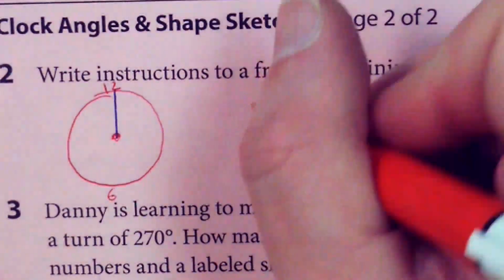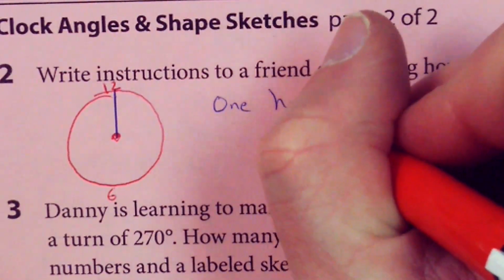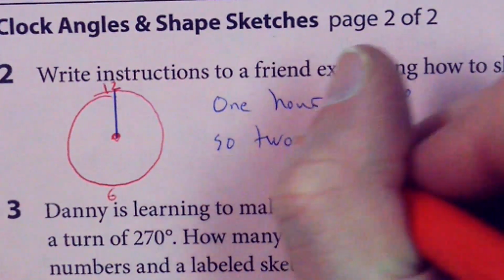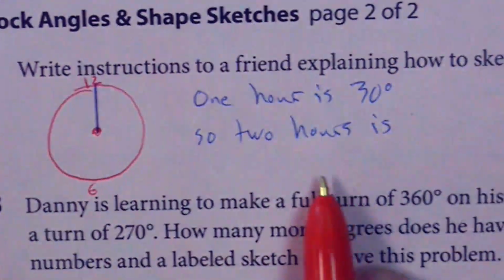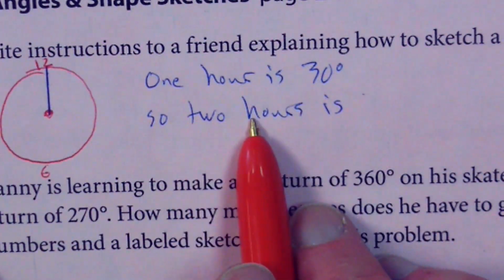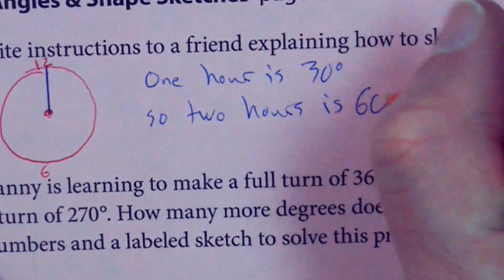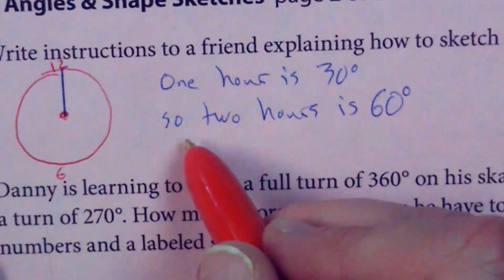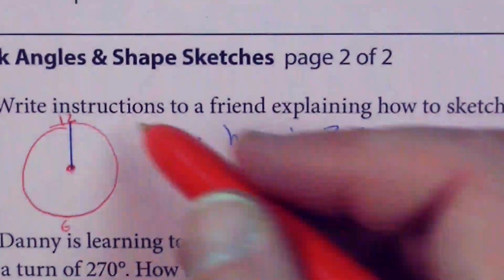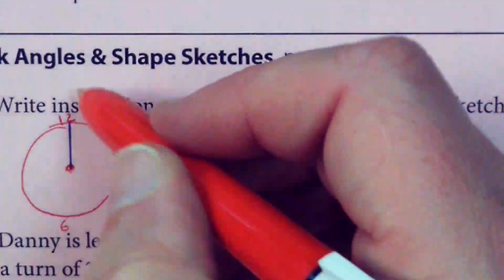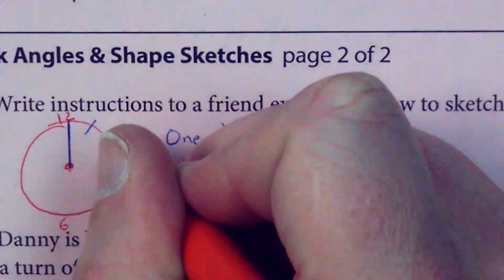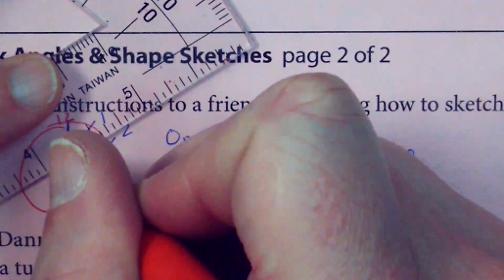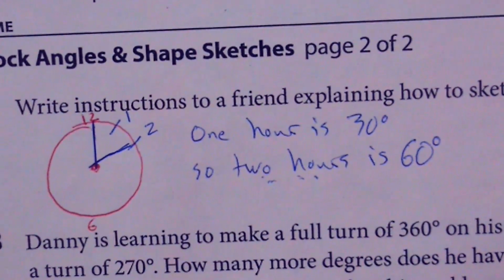So if I was talking to the friend, I would say that 1 hour is 30 degrees. So 2 hours is how many? 1 hour is 30. 2 hours would be twice as much. 30 plus 30 is 60 degrees. So if we're trying to sketch a 60 degree angle, we need to move 2 hours on the clock, right? So if we're starting at 12, move 2 hours, what do you get? 1, 2, and then we draw our straight line to the center to get our 60 degree angle, okay?